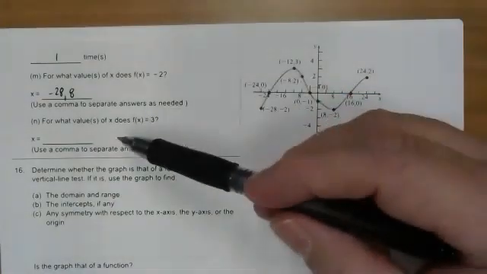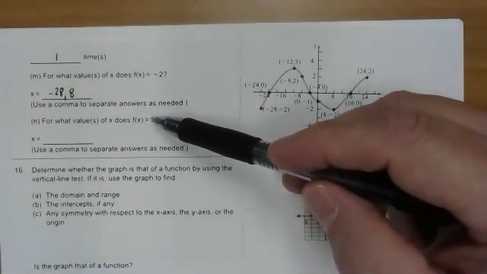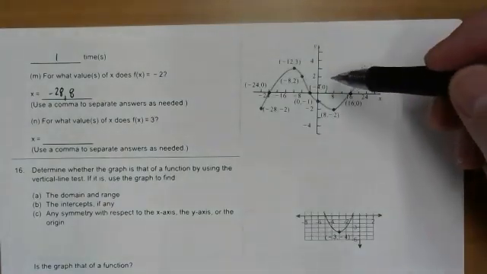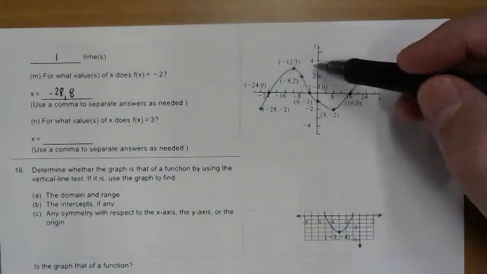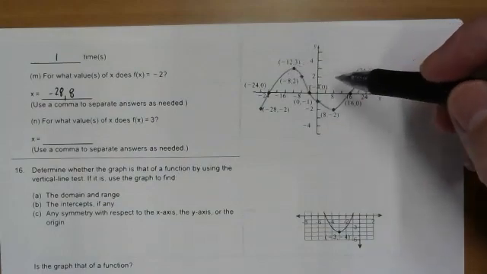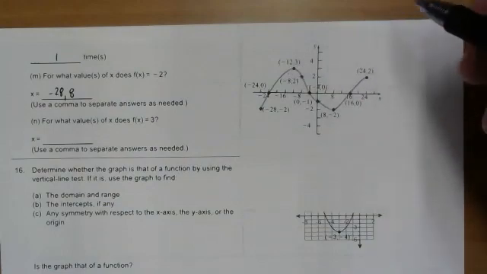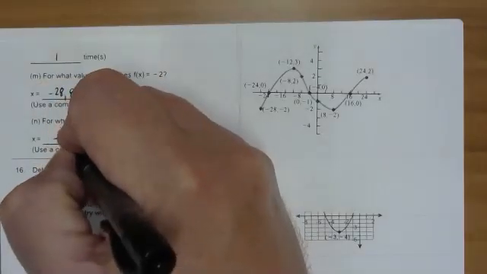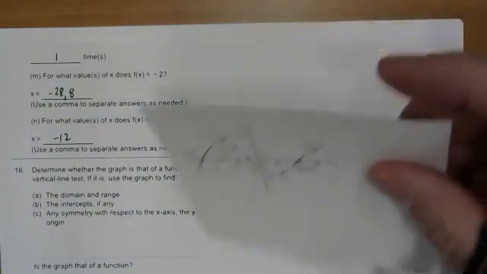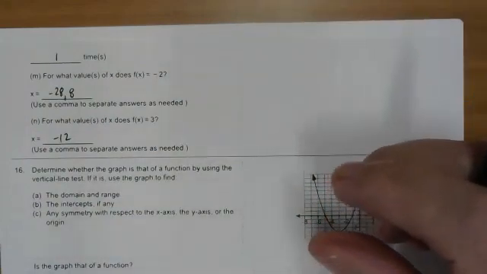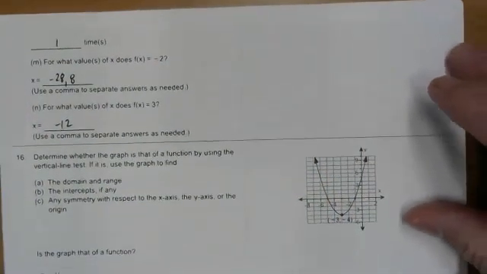And the last question, for what values of x does f of x = 3? So where's the function 3? Right here. There's one place on the graph that happens. And that's when x is -12. All right, so that's just interpreting a function as a graph.